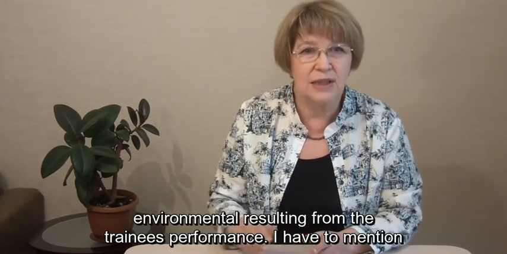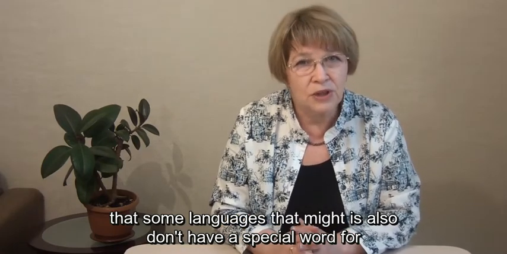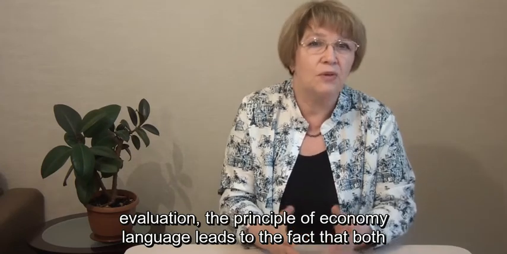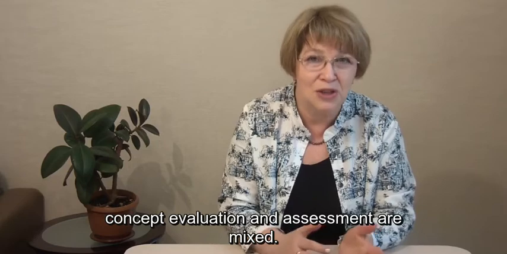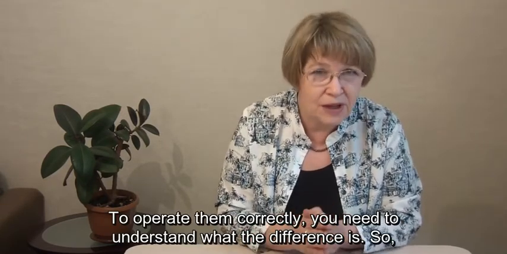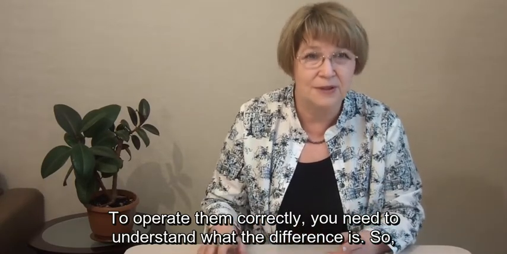I have to mention that some languages, and mine is also one, don't have a special word for evaluation. The principle of economy in language leads to the fact that both concepts, evaluation and assessment, are mixed. To operate them correctly, you need to understand what their difference is.